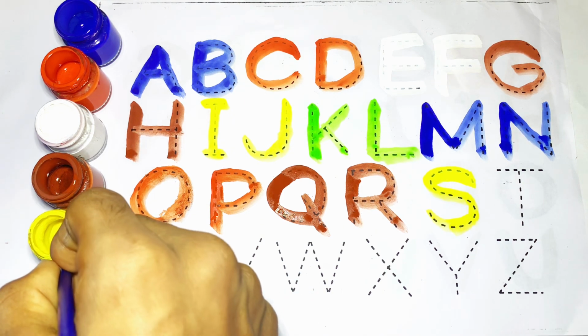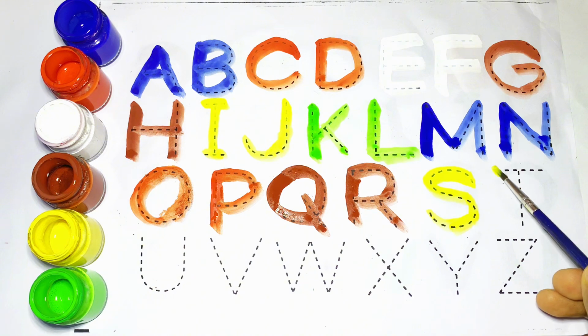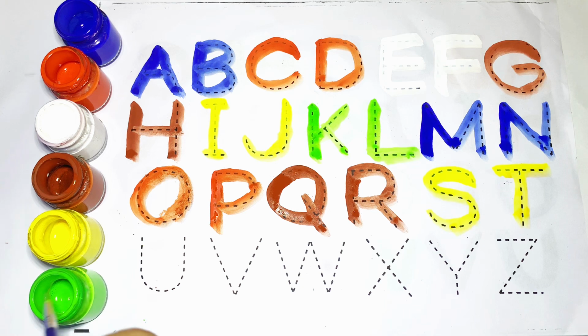Kids, again use yellow color and draw T. T for teacher. Kids, now draw U. U for umbrella. And use green color.